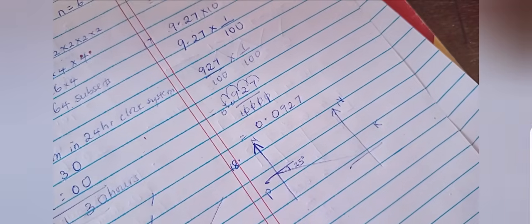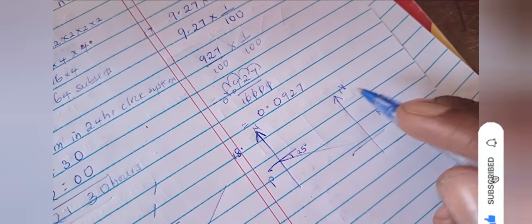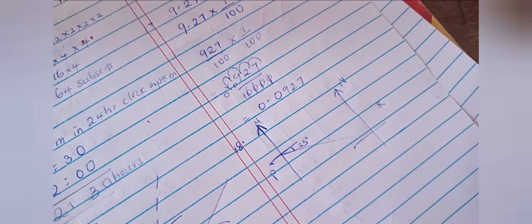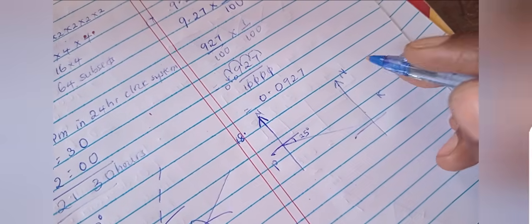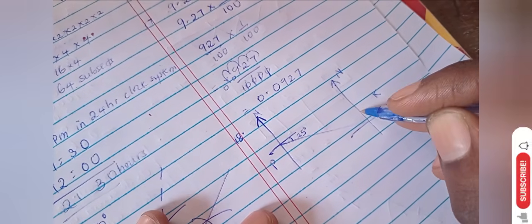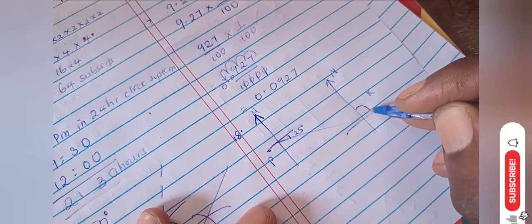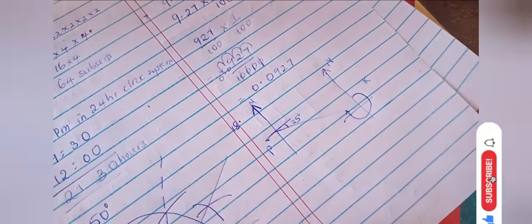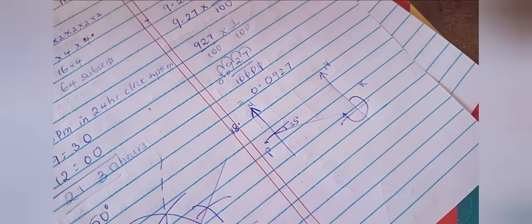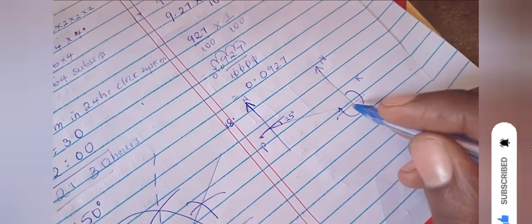Under true bearing, angles are read from north clockwise. It means that standing at point K, I will have to move through this clockwise direction until I view point P. We can use two approaches. The first approach is the opposite bearing.